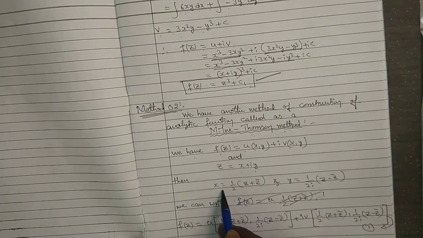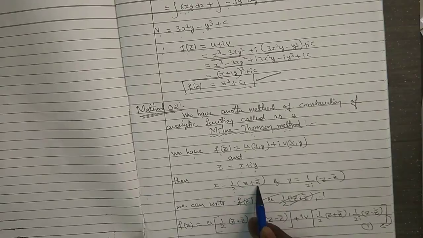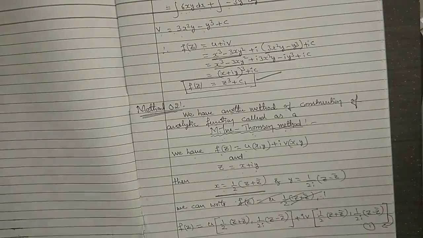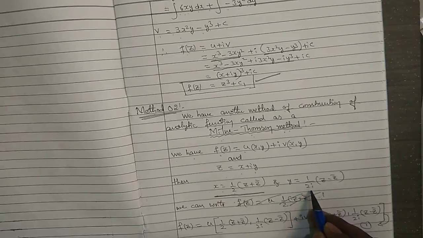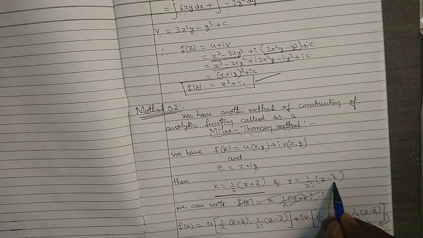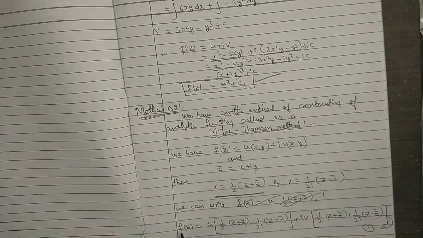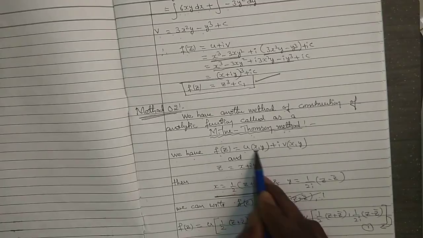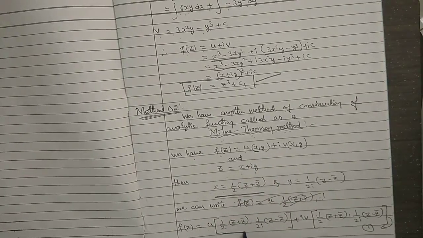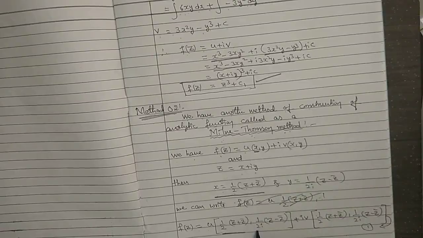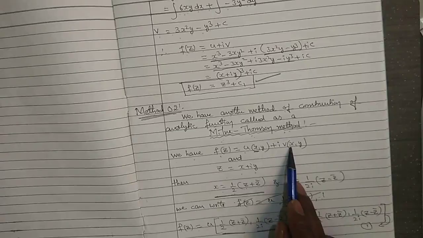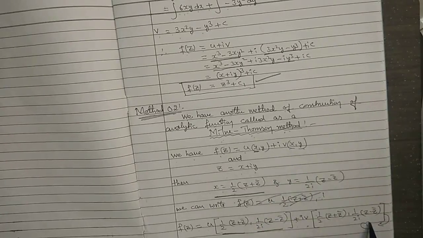Then x is equal to 1 by 2 of z plus z bar. Similarly y is equal to 1 by 2i of z minus z bar. Then f of z is equal to u of x, where I replace x with this expression, and y with this one, plus iv as it is, with x and y also replaced here.